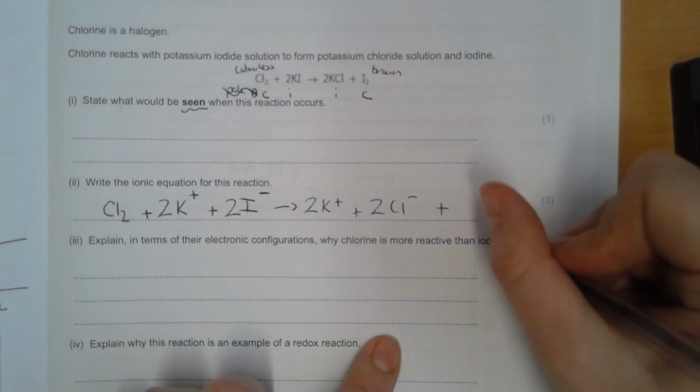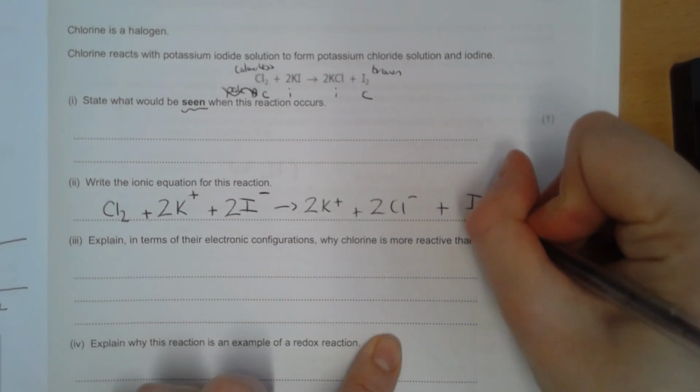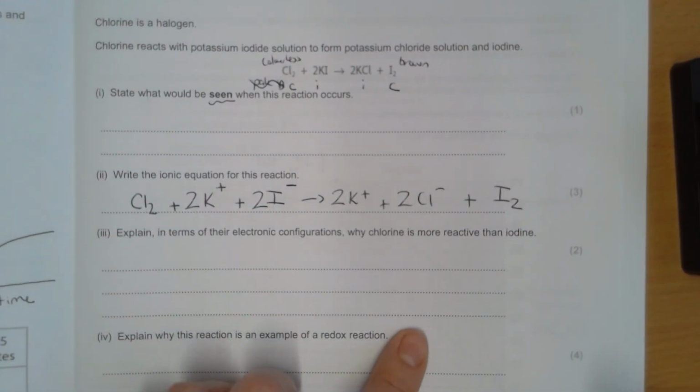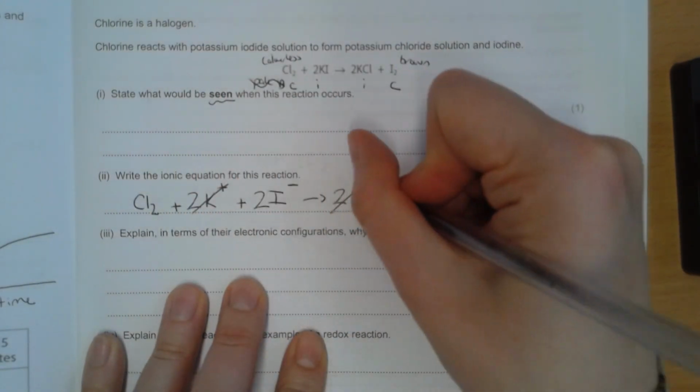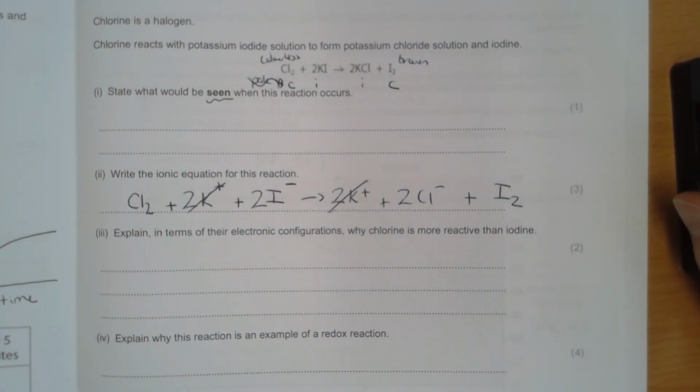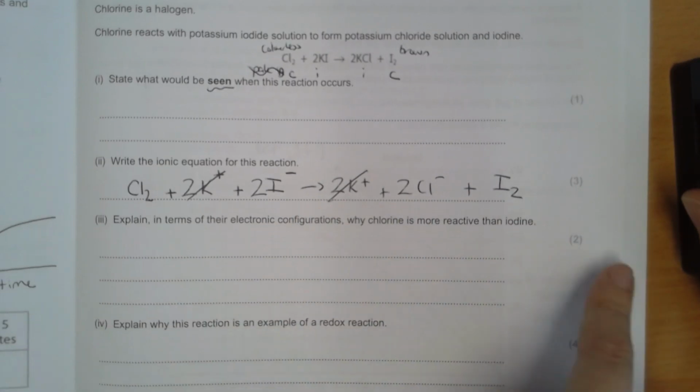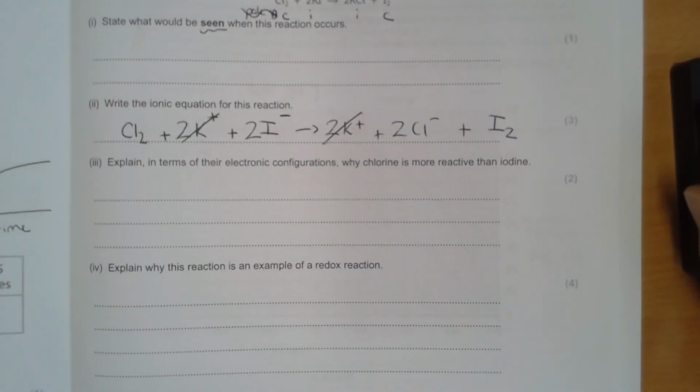And then again, my last thing here, iodine is covalent. If it's covalent, it doesn't split into ions, it stays the same. You cancel out the spectator ions. They are the ions that are the same on both sides. And this is your ionic equation, and you're getting 3 marks for that.